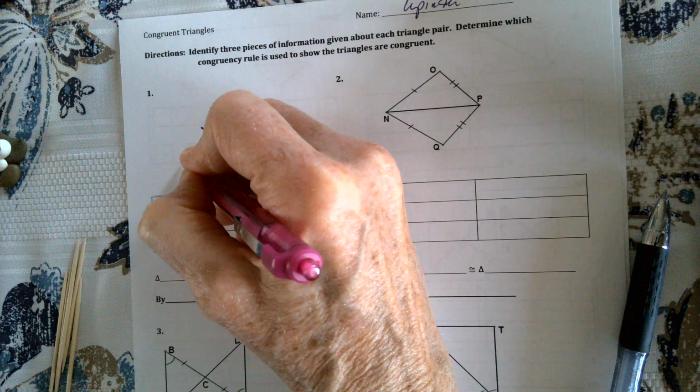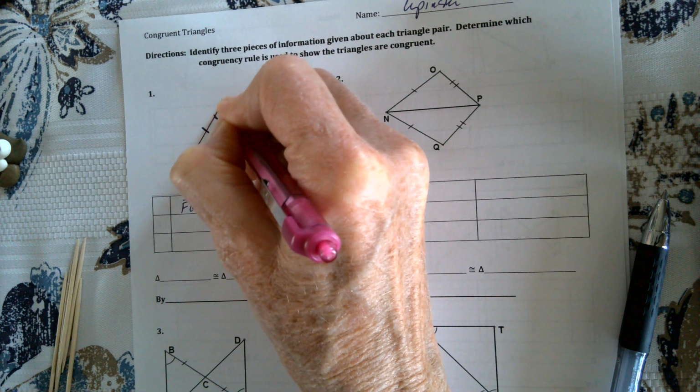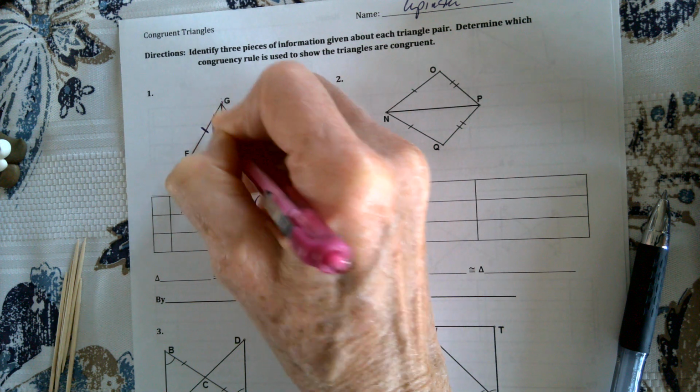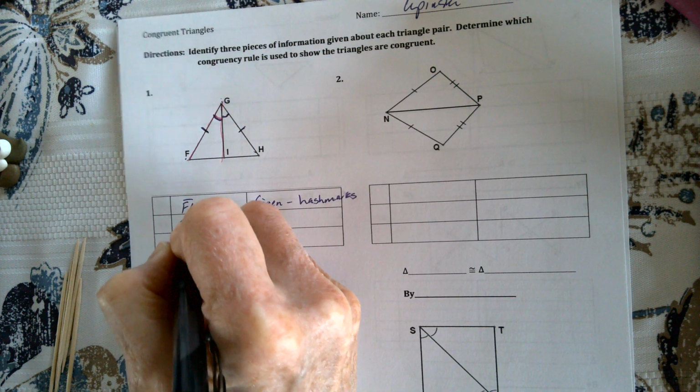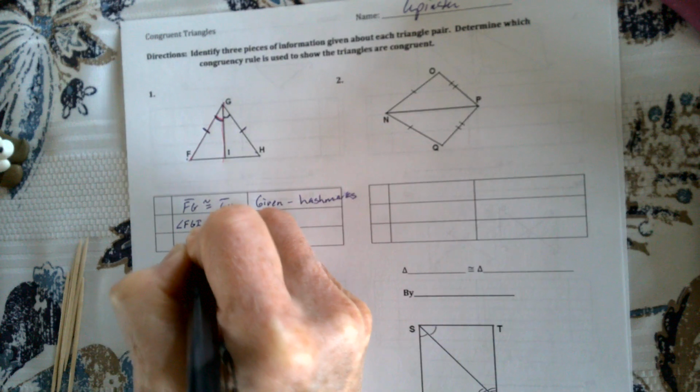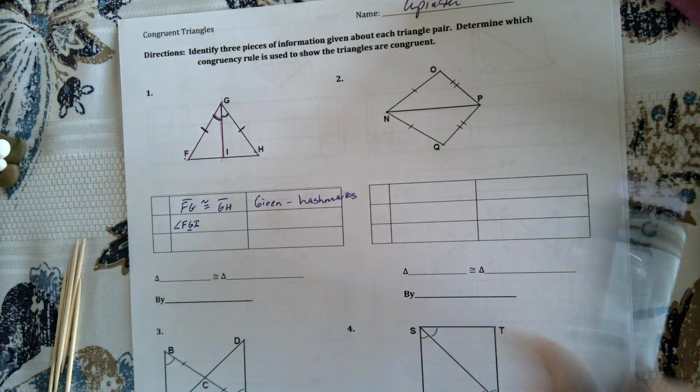I'm going to walk it and talk it. F to G to I. The middle letter always has to be the vertex. That's my angle, F, G, I. Again, the middle letter is the vertex.